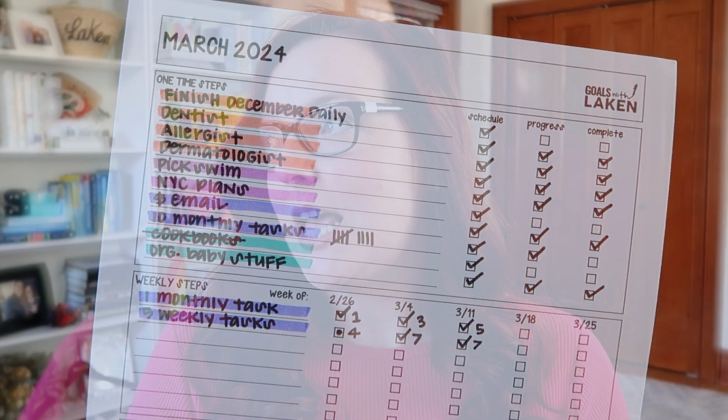I don't even know what I want to say about this. I did not do it. I didn't even make progress on it. That's why there's no check mark in the progress section. This action step also had nothing to do with my quarterly goals. This was just something that I wanted to do this month, and I thought putting it on my goal planner would make it more likely to get done, and it didn't.